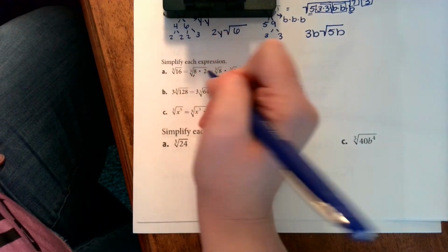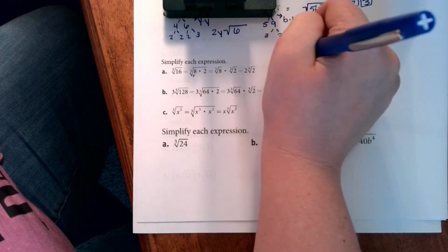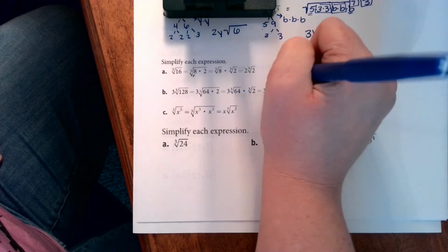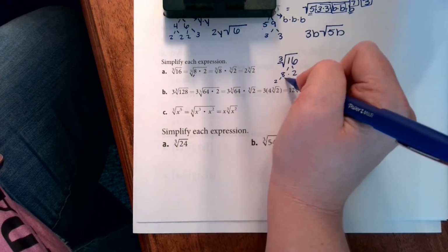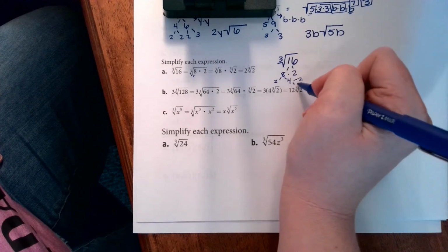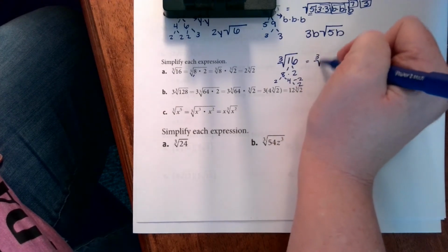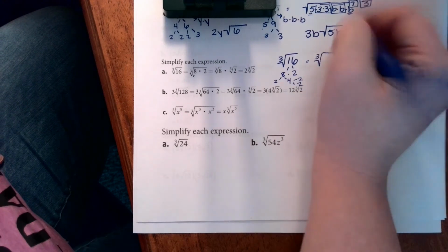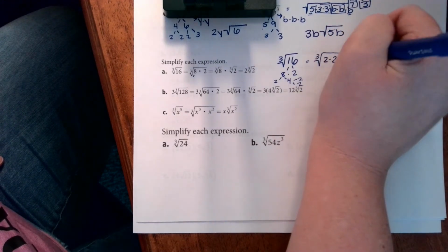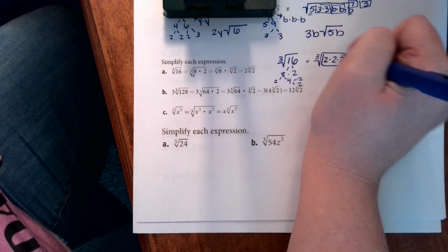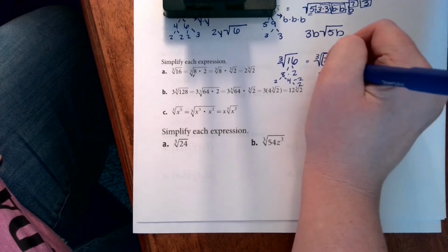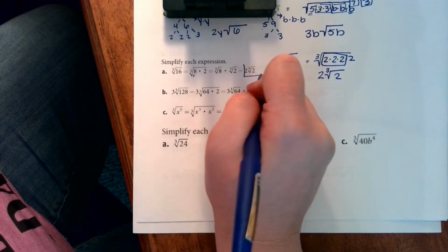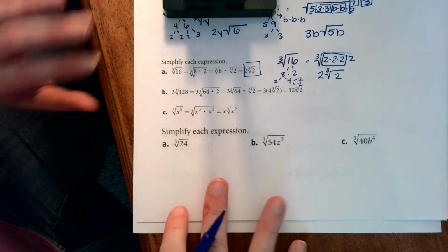So 8, okay, let's go with 16. I'm sorry. Cube root of 16, you could split that into 8 times 2. 8 is a perfect cube, but if you didn't know that, you could split that into 2 and 4, and split your 4 into 2 and 2. So this is the cube root of 2 times 2 times 2 times 2. Okay? And it's a cube root, so we're looking for 3 of a kind. So this is 2 cube root 2, which was the answer we got here.